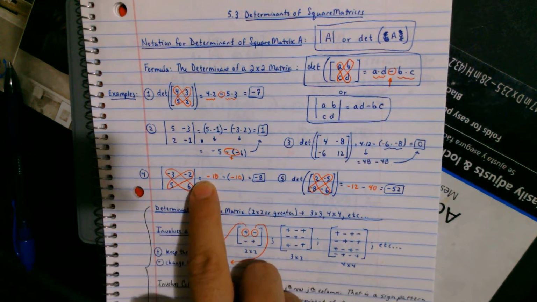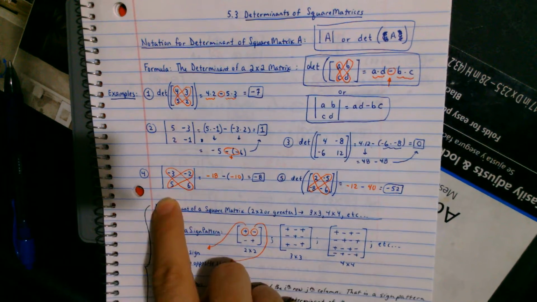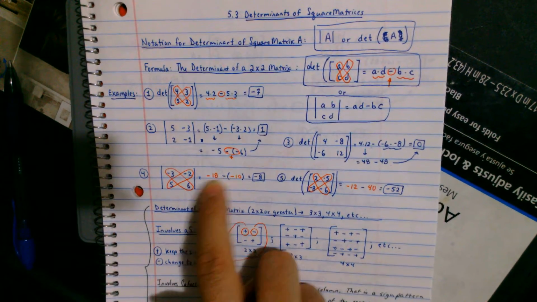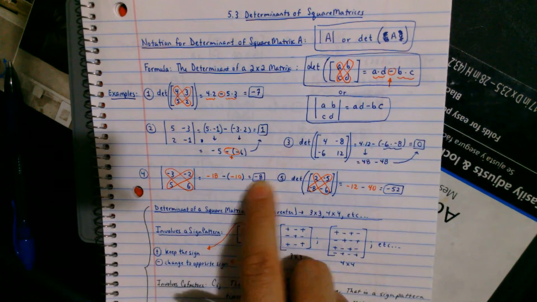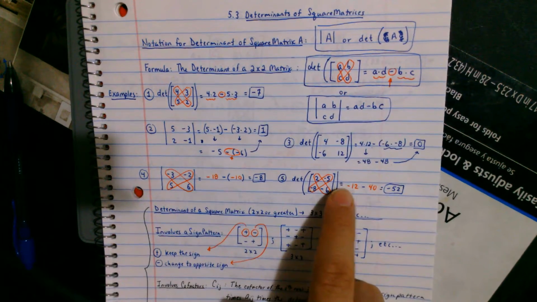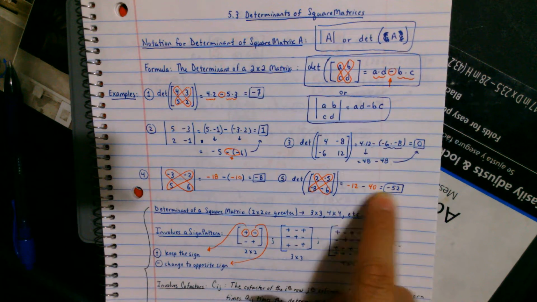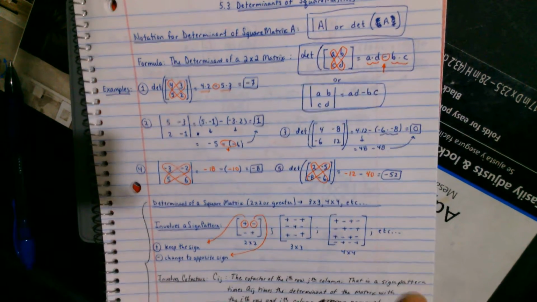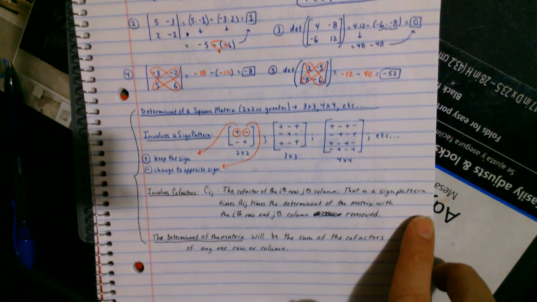Negative 3 times 6 is negative 18 minus negative 10. Two negatives make a positive. Negative 18 plus 10 is negative 8. Here, negative 12, 40. Formula says negative 12 minus 40. So it's a negative 52. So just kind of throw it out there. That was kind of formula.